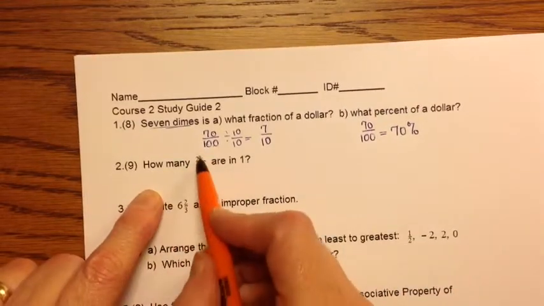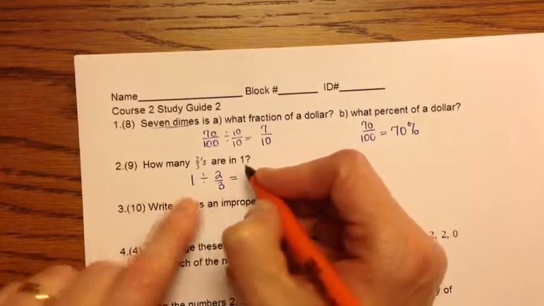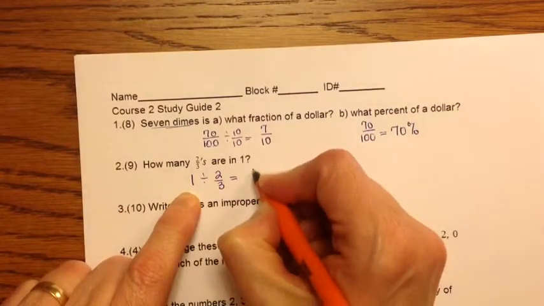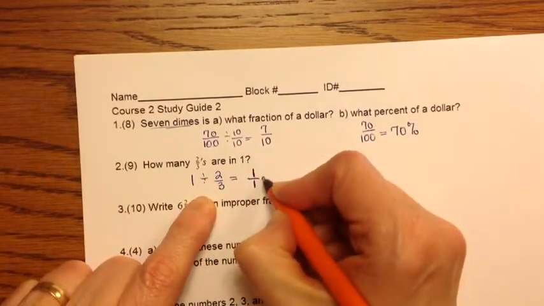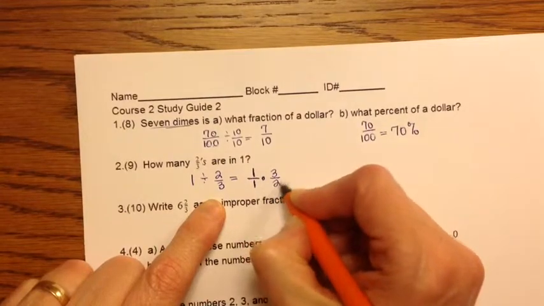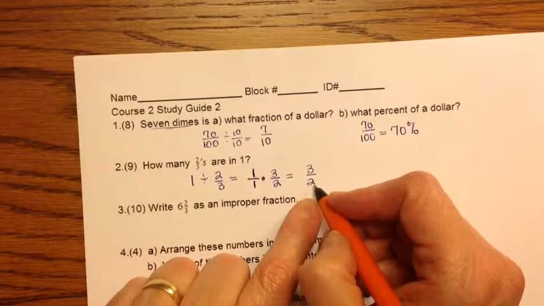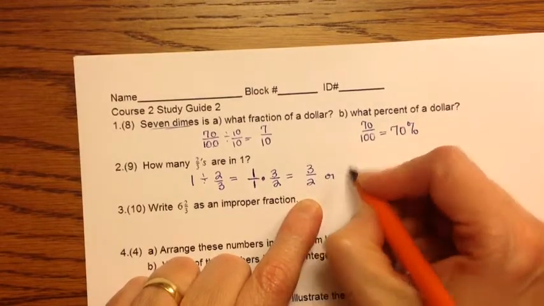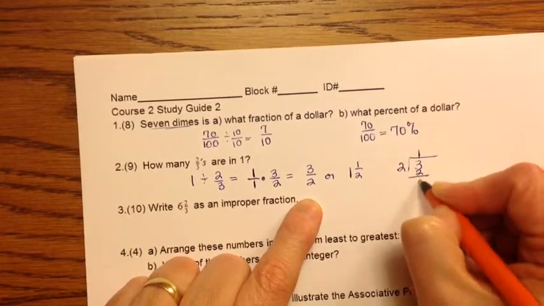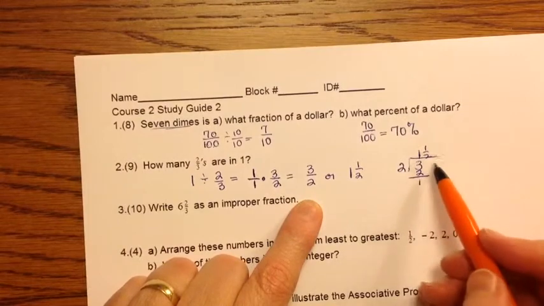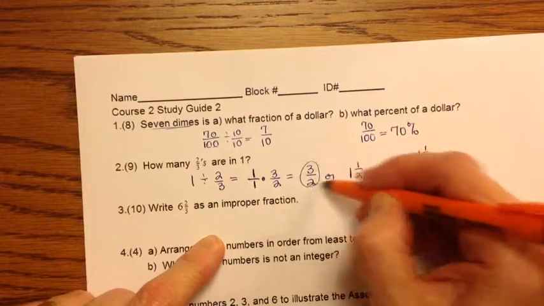Number 2, how many 2/3 are in 1? So let's divide 1 by 2/3. Okay, the first one stays the same. I'm going to write that as 1. Actually, I think I'm going to go ahead and make it 1 over 1. We change it to multiplication, and we take the reciprocal of the second fraction. So now we have 3 over 2. You can leave it that way if you want to. That's your answer. Or you can write that as 1 1/2. When you divide 2 into 3, it goes 1 time with 1 remainder. So we've got 1 1/2 as the how many 2/3 are in 1. You can do it either this way or this way.